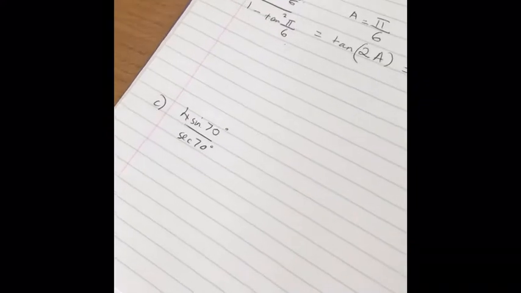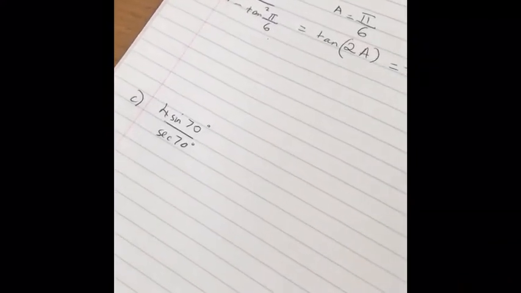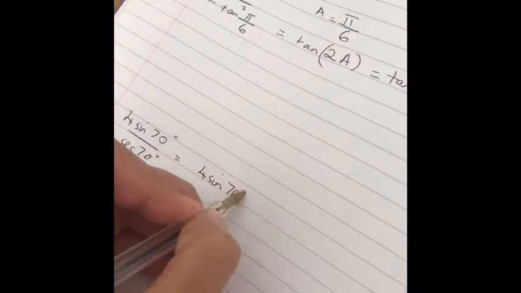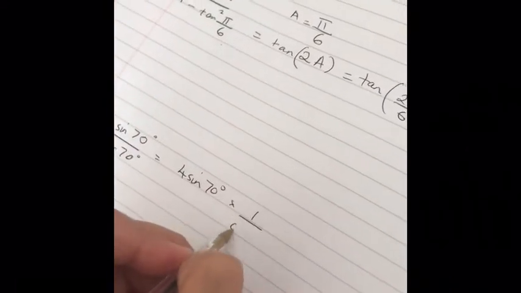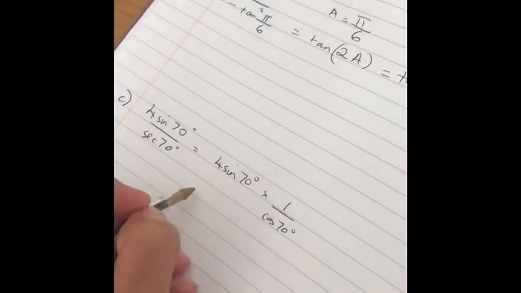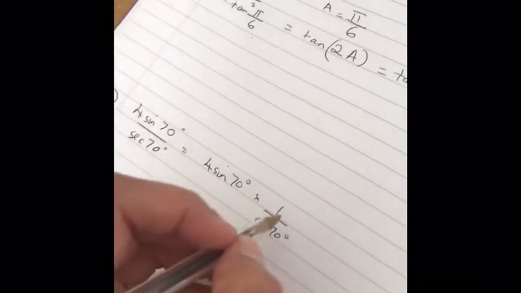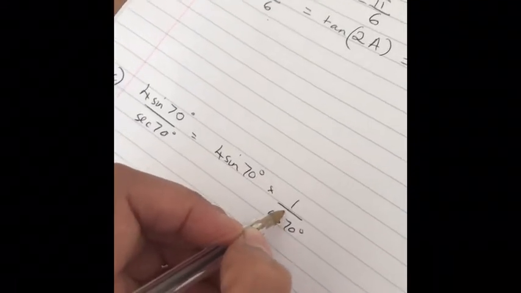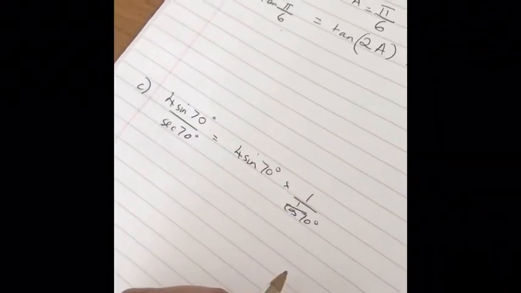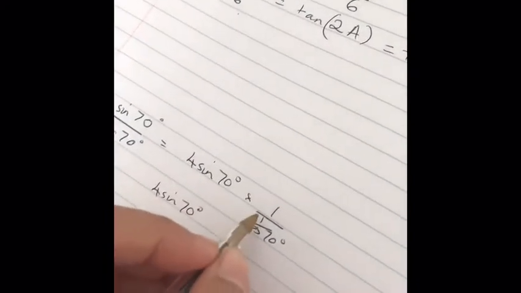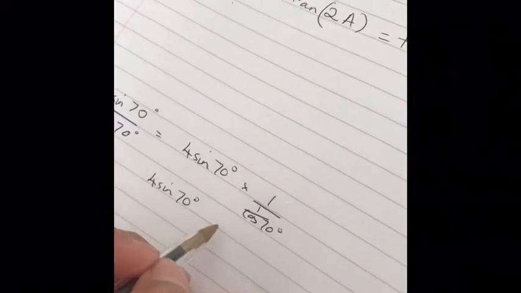Okay. The last one, 4 sine 70 over sec 70. Well, sec, you should know, is the same as 1 over cos 70. Okay, so when you are dividing, here I'm just going to rewrite that.